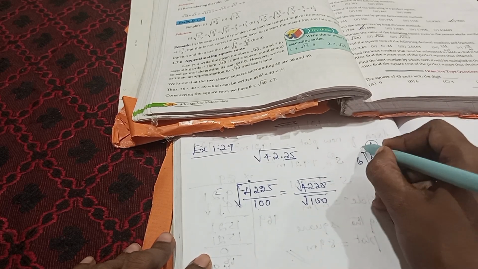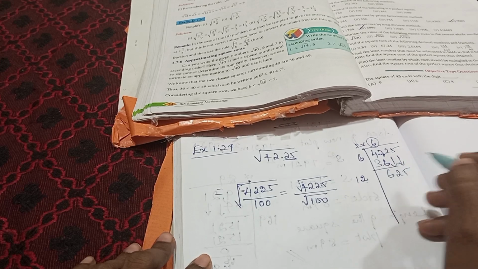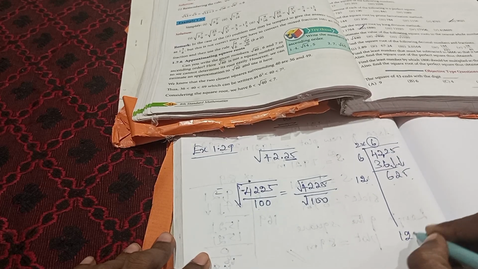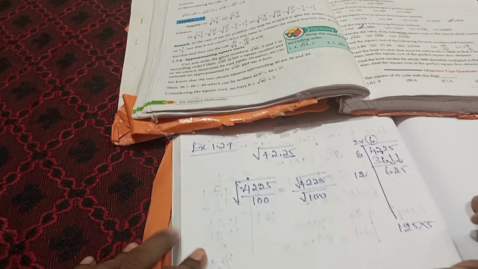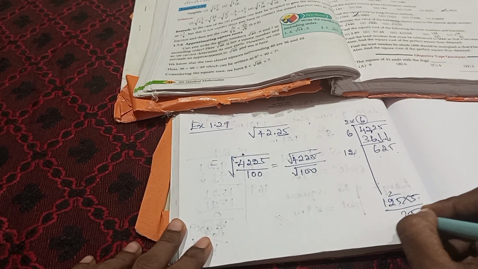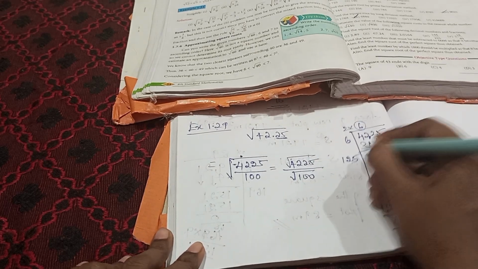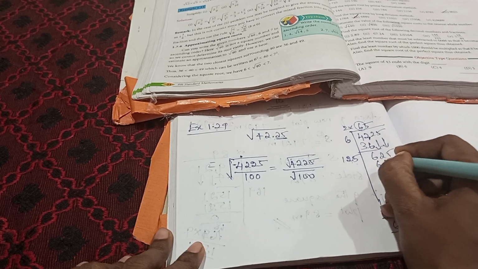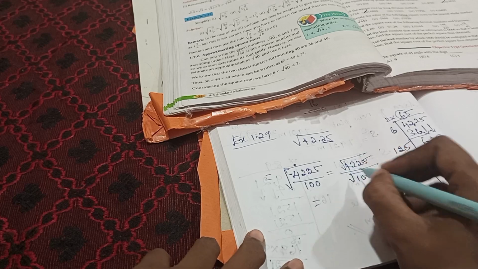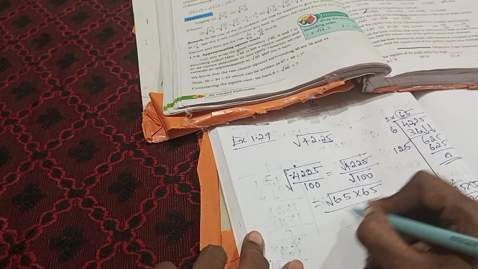Okay, multiply 6 by 2 to get the divisor. So you have 12 here. So in which number, if you multiply, will you get 625? You have to take this. Okay, you just multiply with 5 and see, 5 5s are 25, 5 2s are 10, 12, 5 1s are 5, 6. So 625 you are getting in the 5 table. So 125 into 5, you get 625. So balance is 0. So what is the square root of 4225? You write 65 into 65 both times, divided by 100.